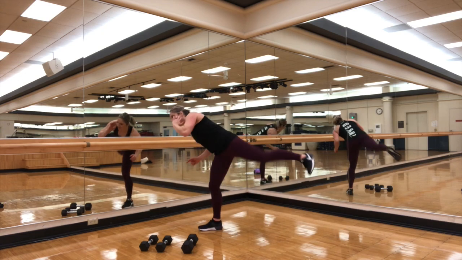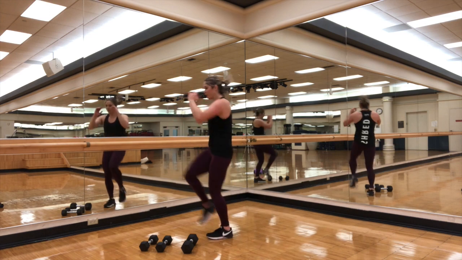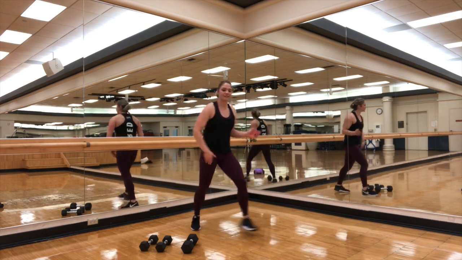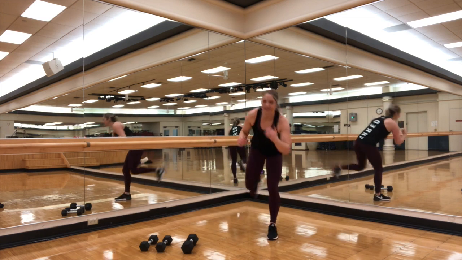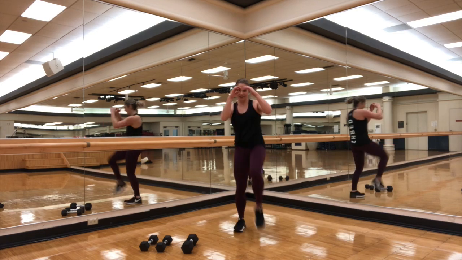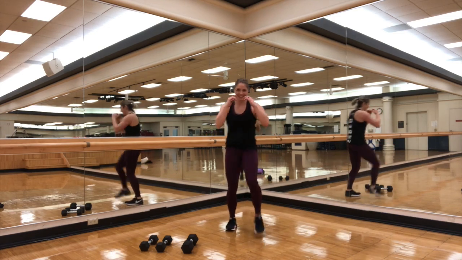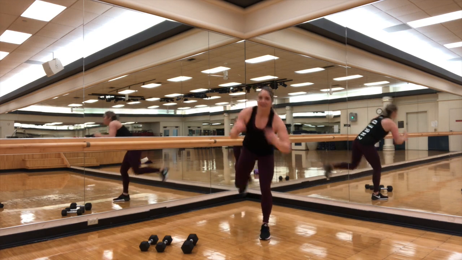10 seconds. Then we go to the other side. 4, 3, 2, 1. Other side. Knee, back kick. Knee, back kick. Knee, back kick. Knee, back kick. Right knee, left back kick. Good. All right. Endurance cardio.